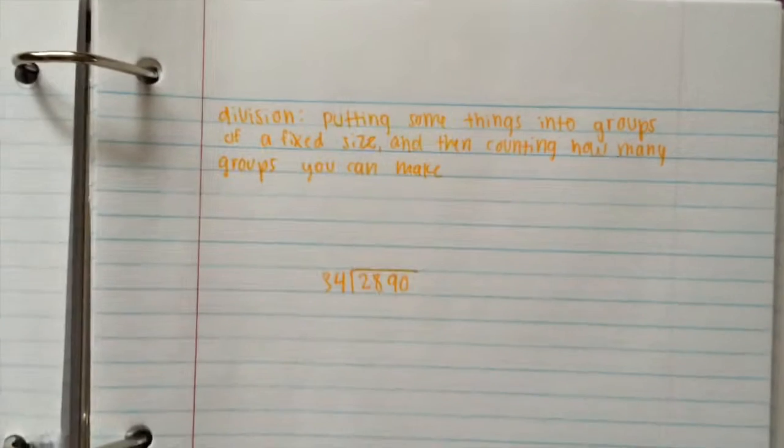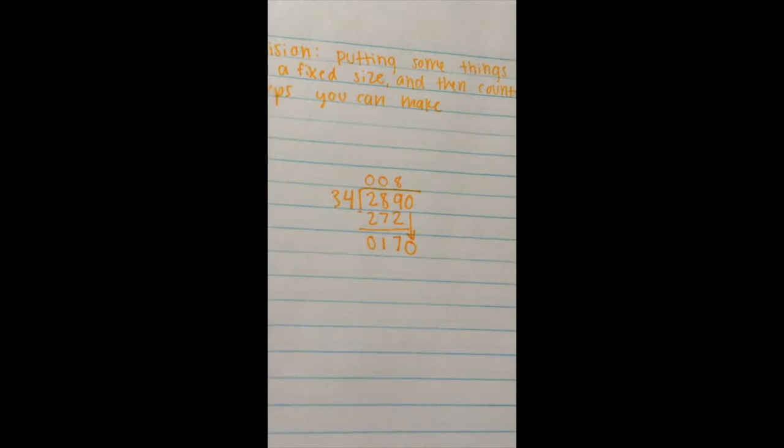The division algorithm is putting some things into groups of a fixed size and then counting how many groups you can make. Now, I don't have someone filming for me today, so I'm going to do each step of the problem and come back and tell you what I did so you have a good understanding of why.